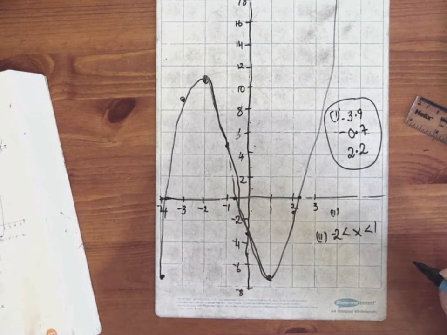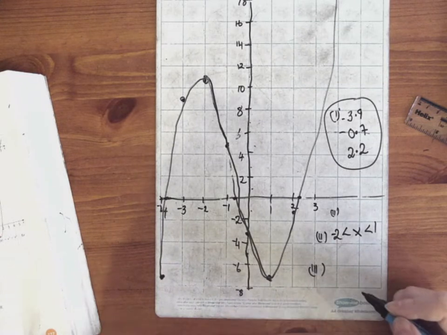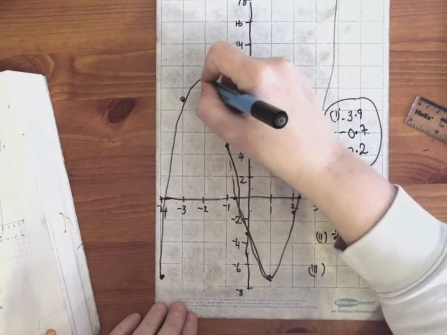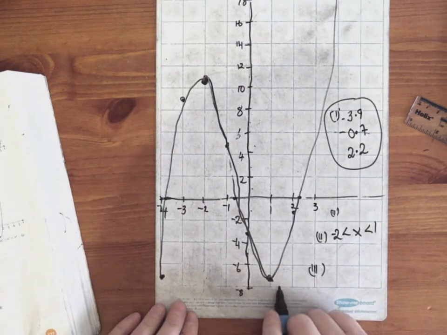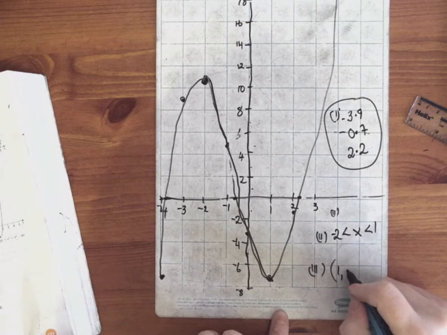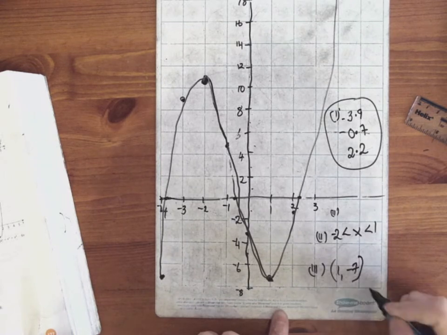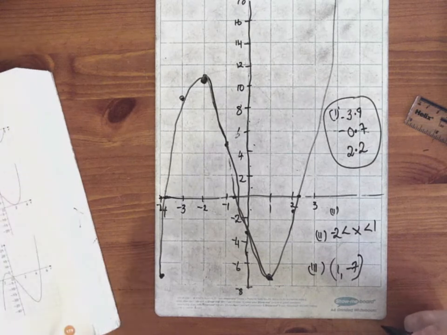And the third part of that is the coordinate of the minimum turning point. So this is a turning point, and this is a turning point. The minimum one is down low, so the coordinates of this are 1, -7. You used it to draw it. That was the end of number 6. Number 7 is next.